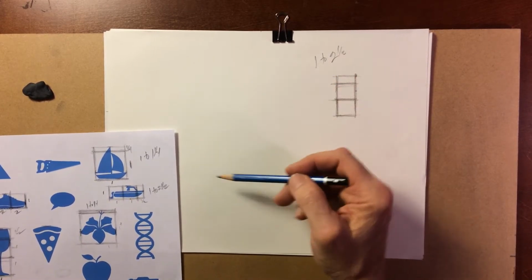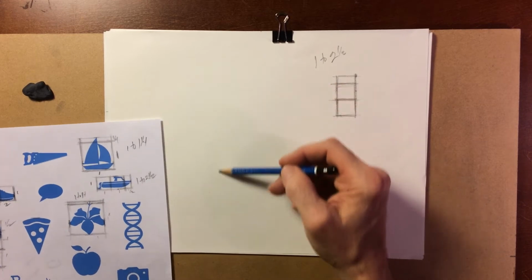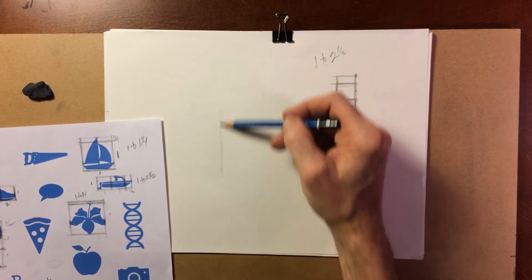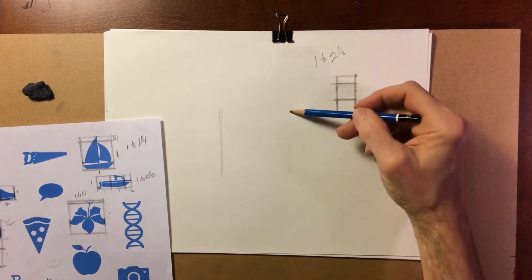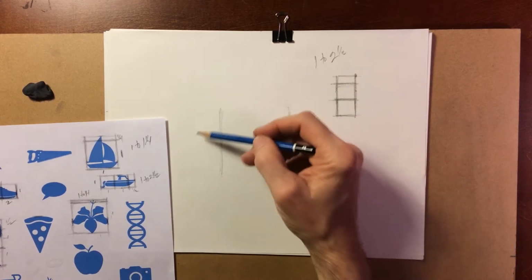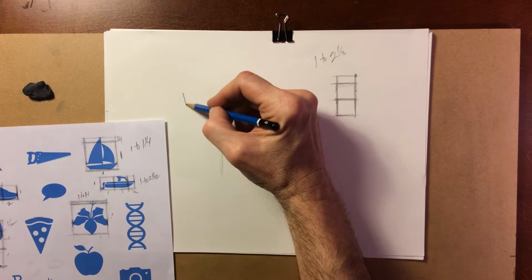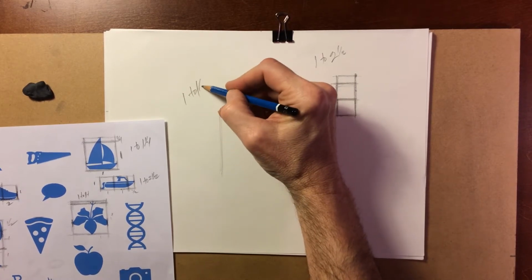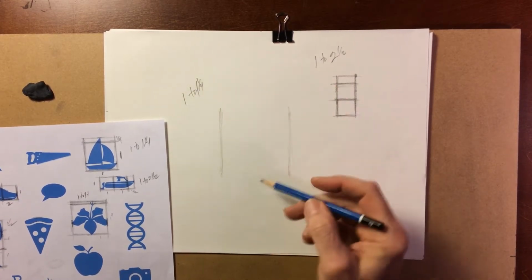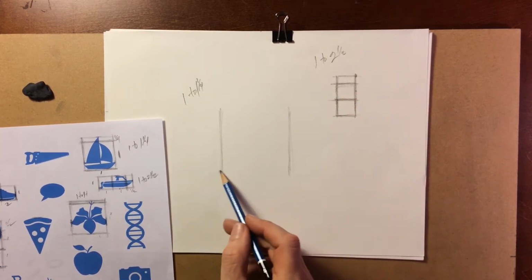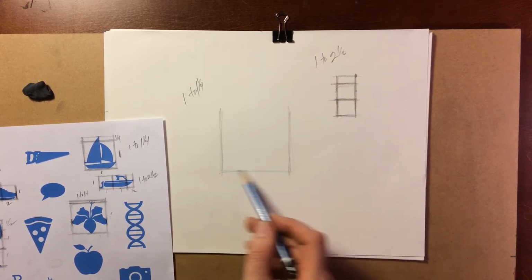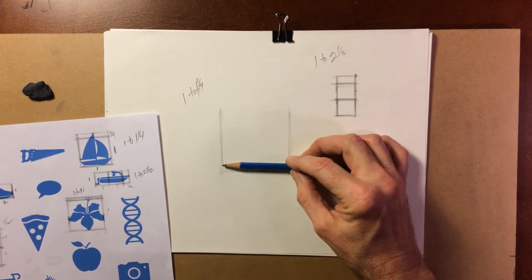What if I wanted to do this sailboat and I wanted to do it a little bit bigger? So I'm going to say it's 1 to 1.25. So once again, let's start off with a square for our 1.